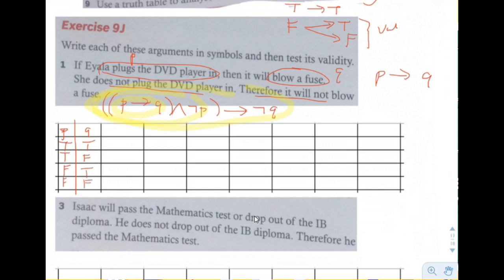And so then we'll do P implies Q. If P, then Q. Then the 2 trues is fine. The true leading to a false is not fine because implication means that whenever P is true, Q has to be true also. And the other two, it doesn't matter because P is false. Anything goes. Okay? And then I'm going to AND it with not P.